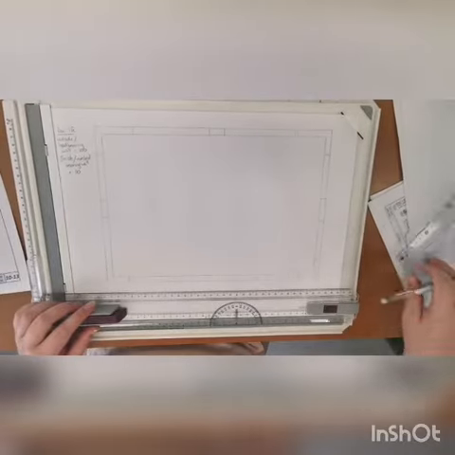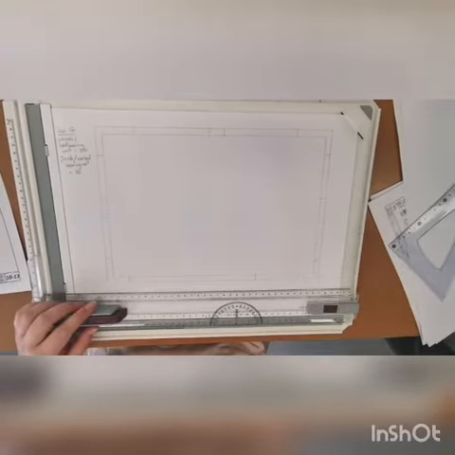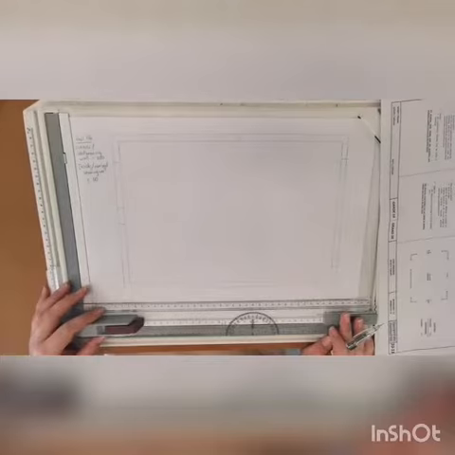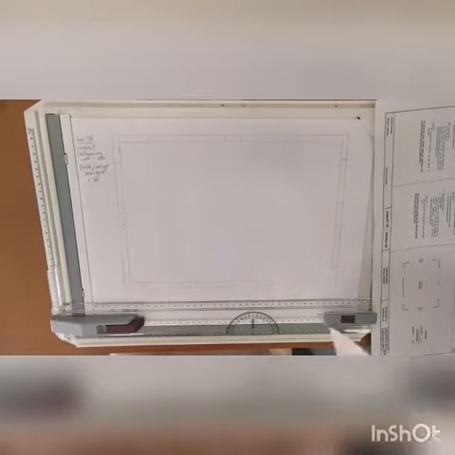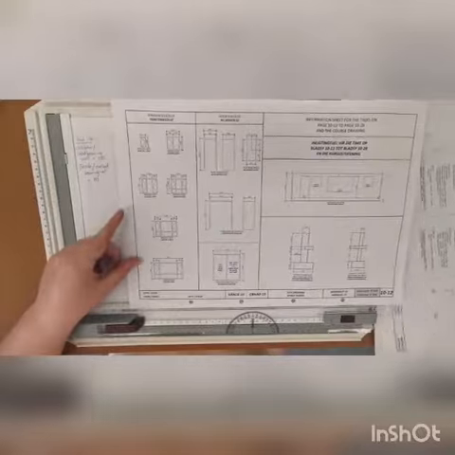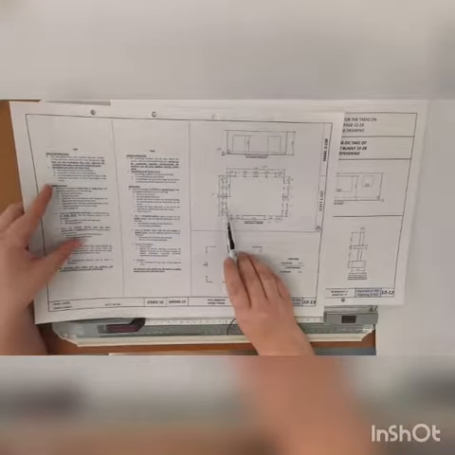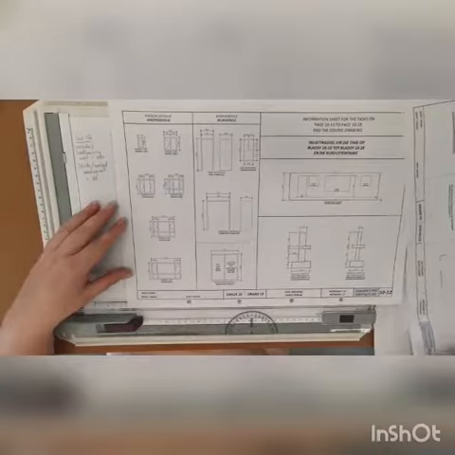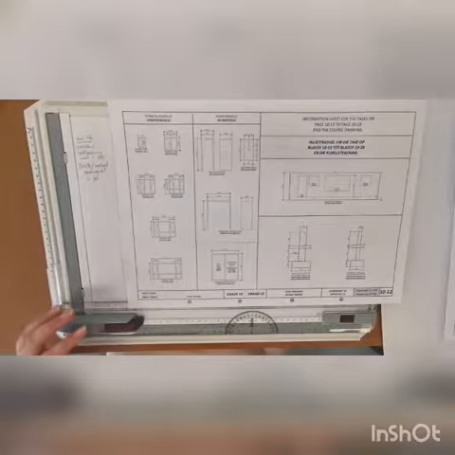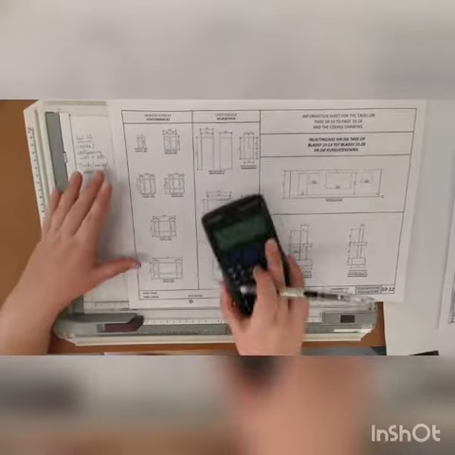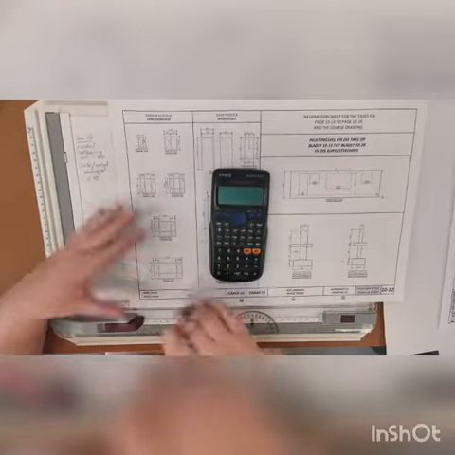Alright, so now I've got all the spots. So let's fill in our detail. This is our window schedule that we are working with, as well as a door schedule. If we start here with window number 3, we go here, window number 3. Again, you have to use your calculator to divide these to scale.